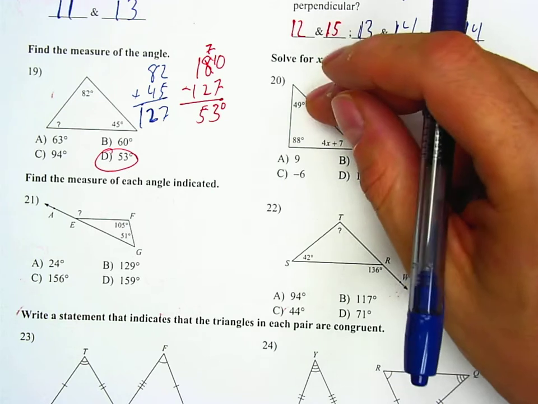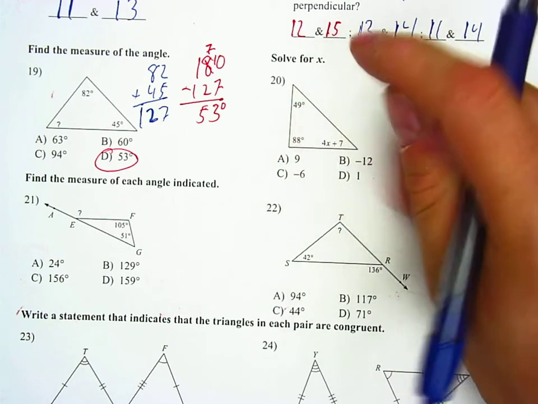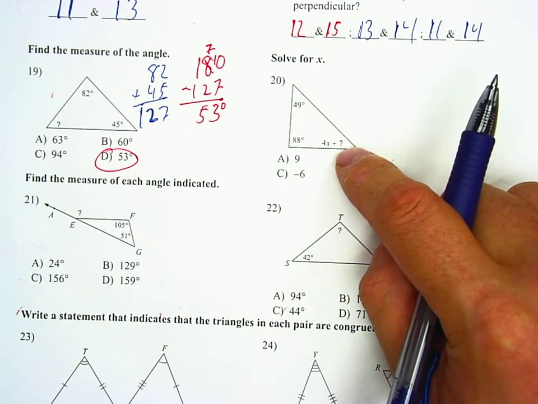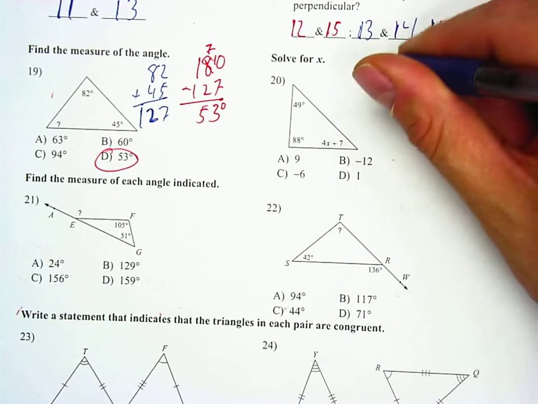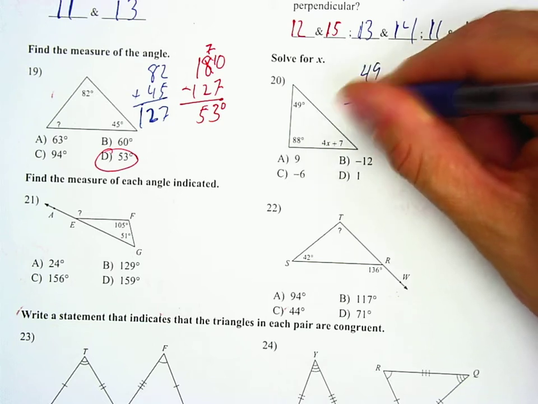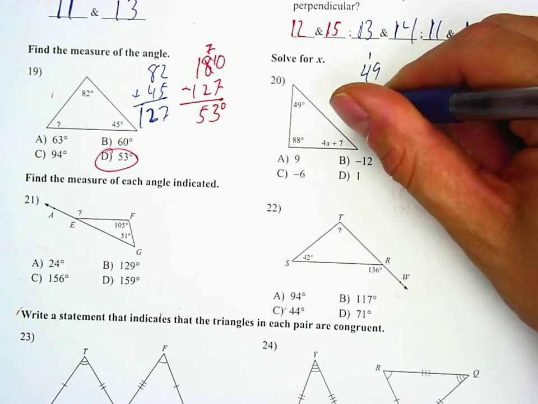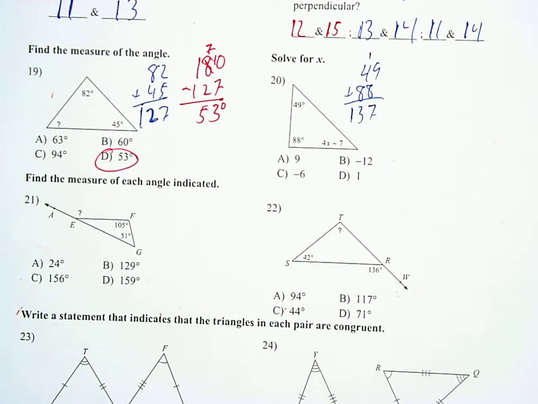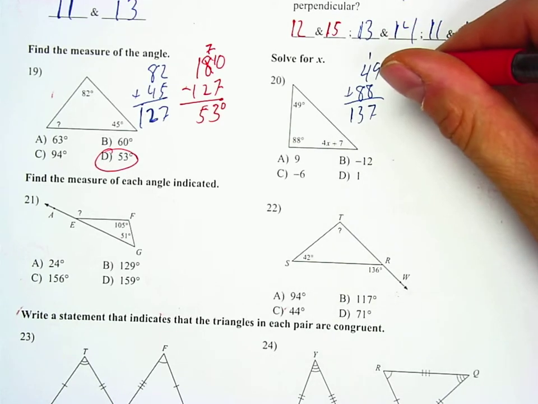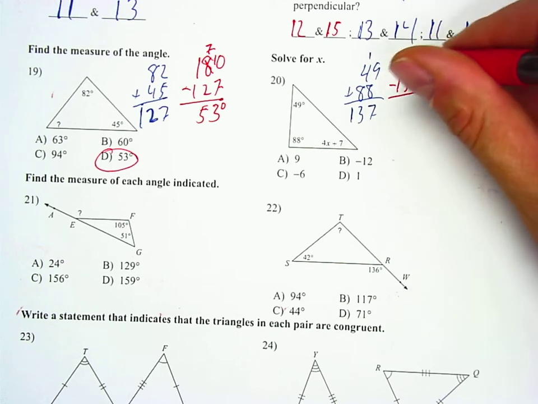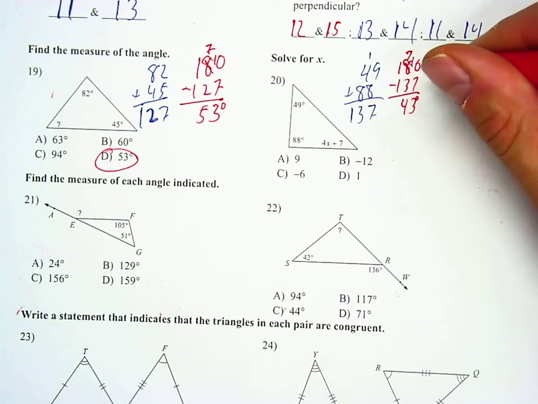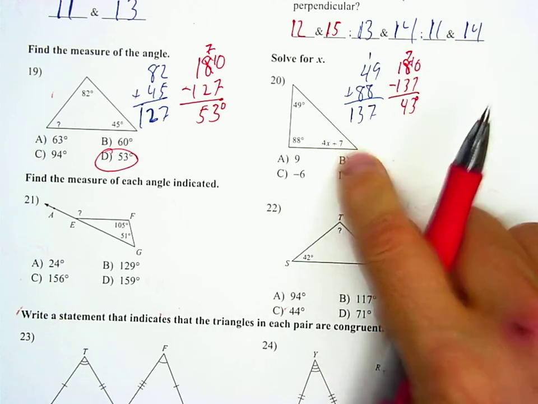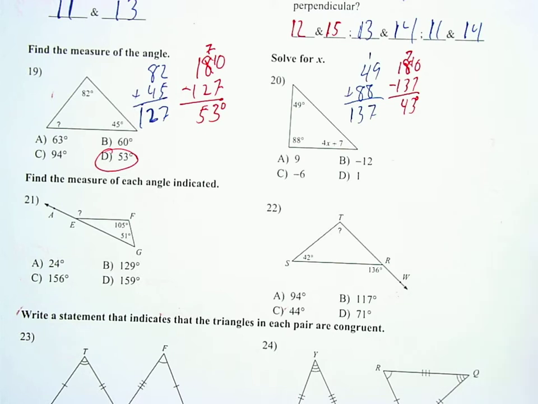Now here I can do a similar concept. I can add these two together, and then I can set 4x plus 7 equal to that number as well. So if I take 49 plus 88 and add those together, that's 137. And I subtract that from 180. I'm going to get, well, borrow from the 8, make it a 7. 10 minus 7 is 3. I'm going to get 43 there. That means that this missing angle, 4x plus 7, must equal 43.